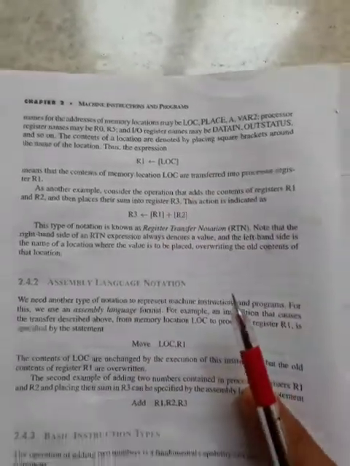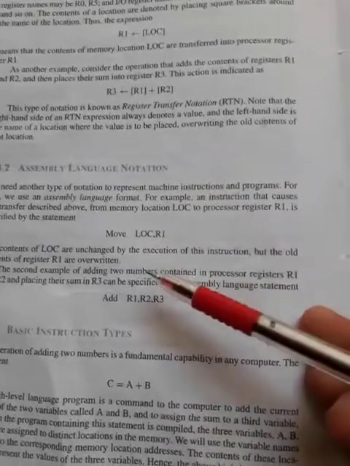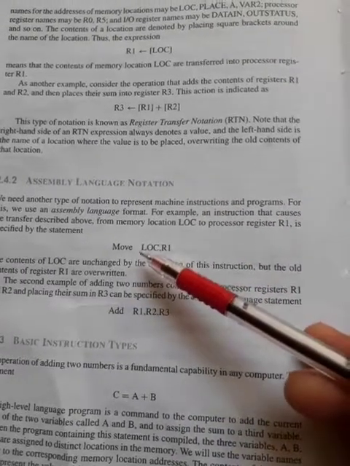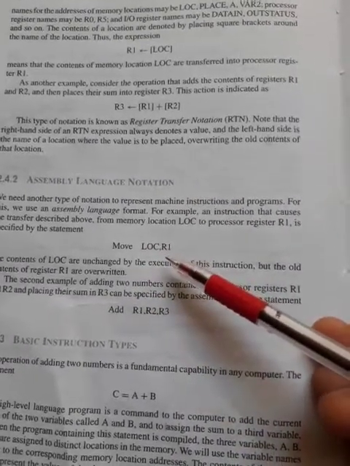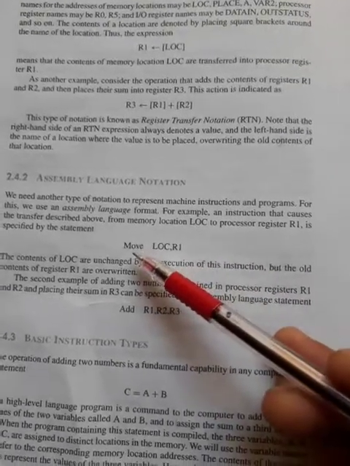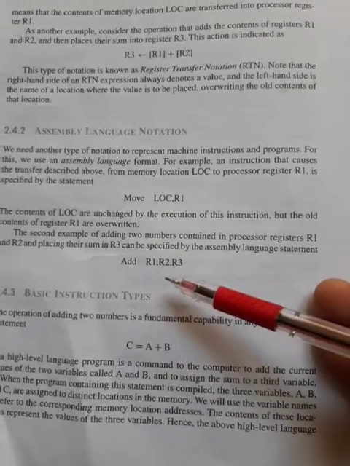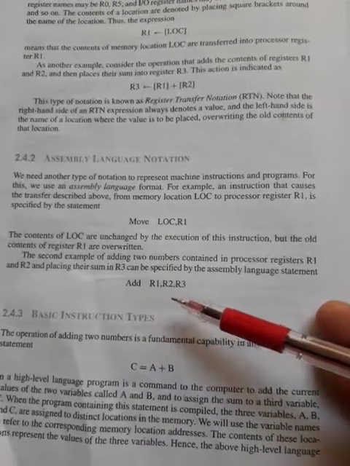After that, we are also going to use some assembly language notations. Those are like Move, where a particular location we need to move, for example to a register. So we are going to use that notation called Move. And Add, by adding memory registers like R1, R2, R3.